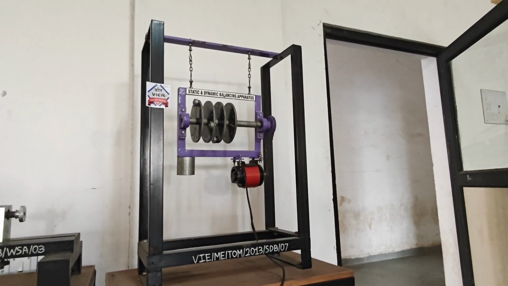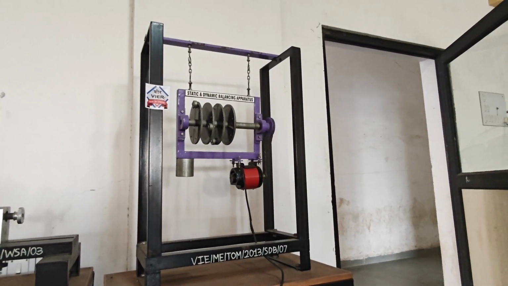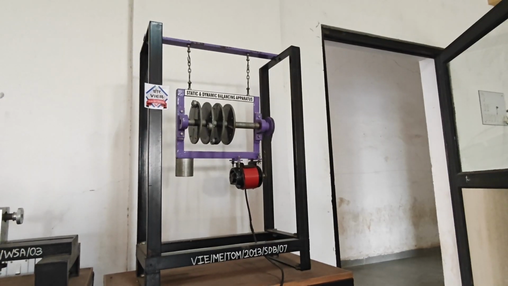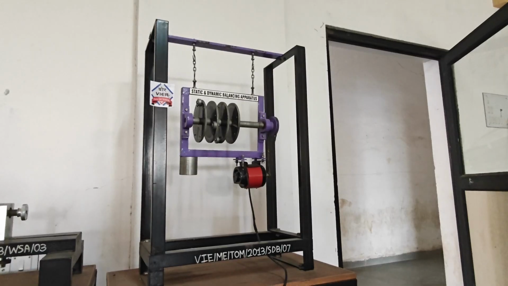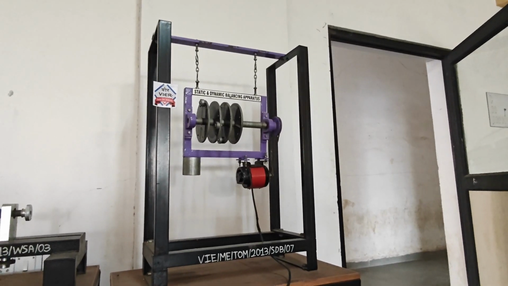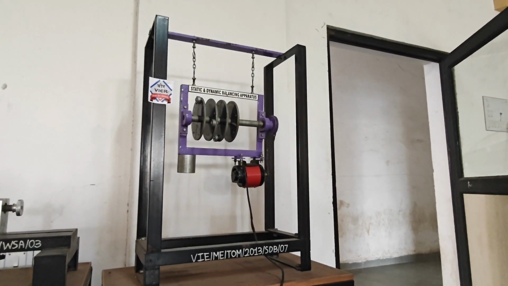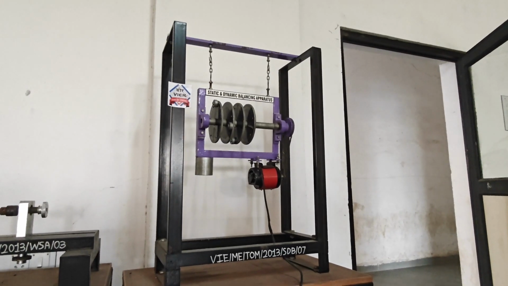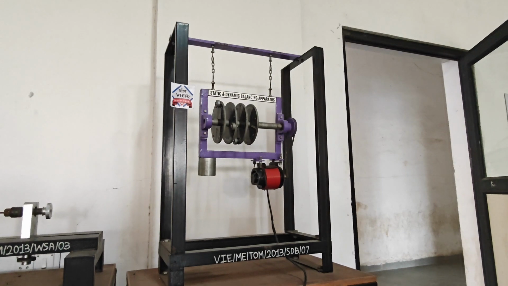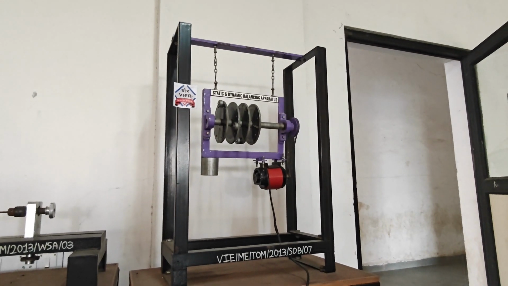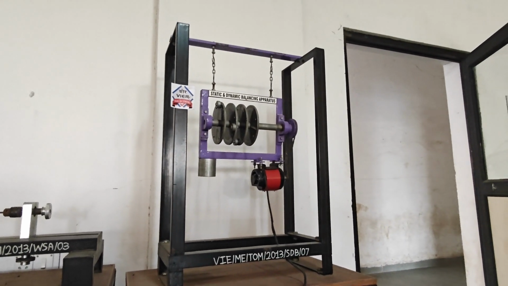For static, the center of gravity lies on the axis of rotation. There is no unbalanced force when stationary. And for dynamic, it is achieved when there is no unbalanced force or couple during rotation. The apparatus requires a static and dynamic balancing machine, a set of rotating masses, a disc with provision to add weight, a measuring scale, a tachometer, and weights for balancing.